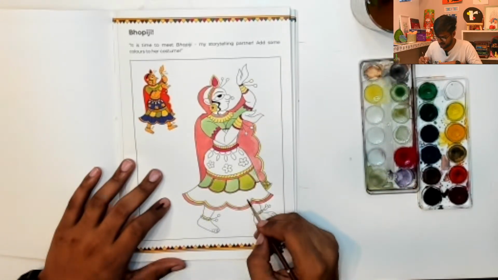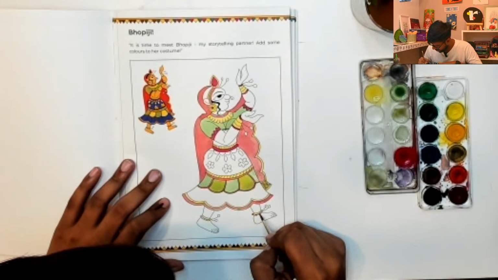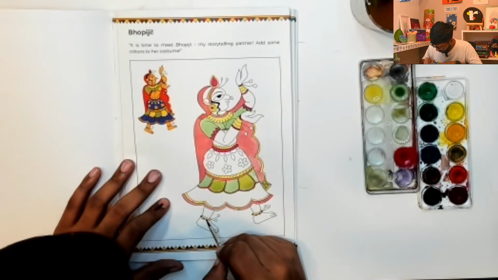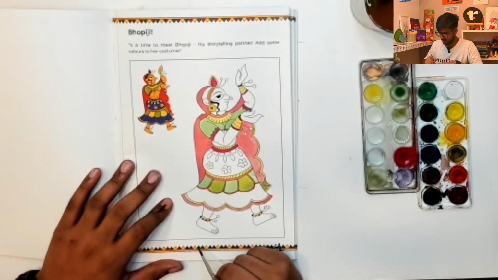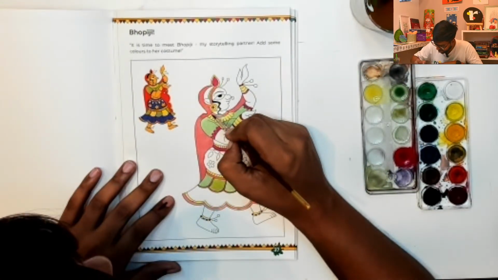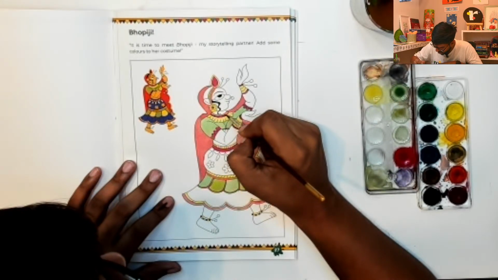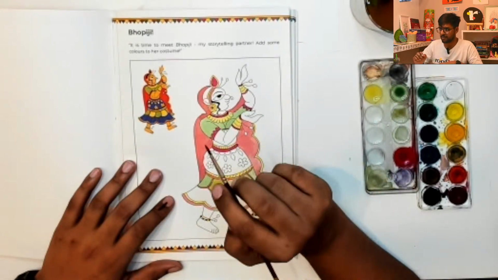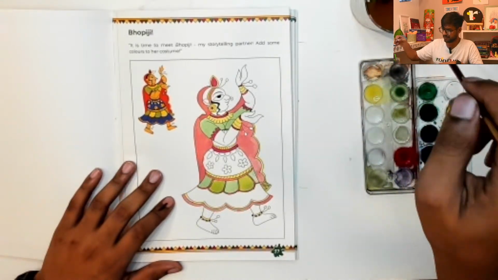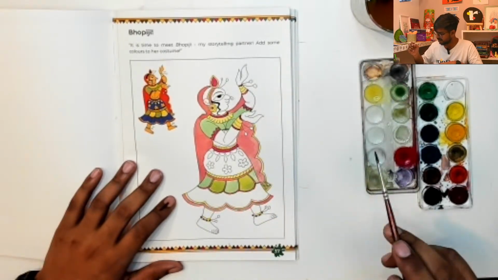I go like this. A bit at the bottom here. Just like that. You can put it around the neck as well. Okay. Now I'll take some blue color.